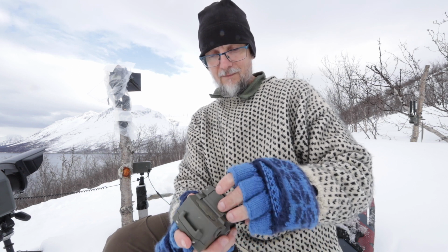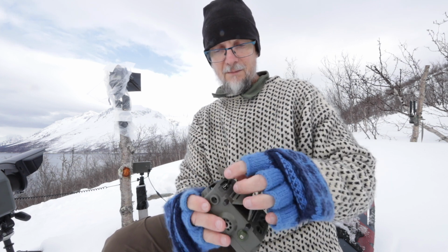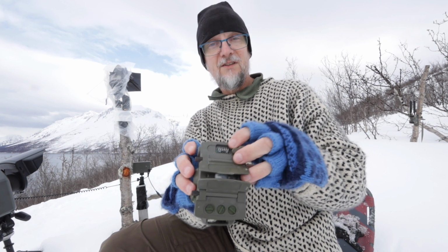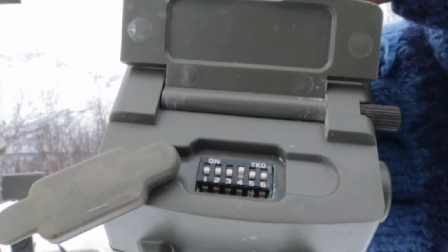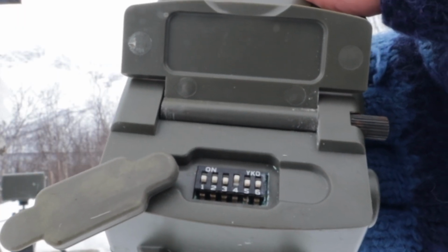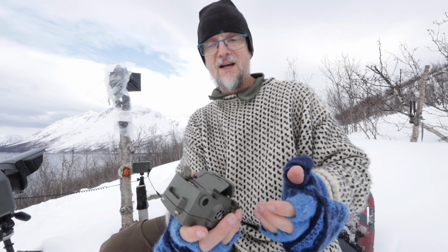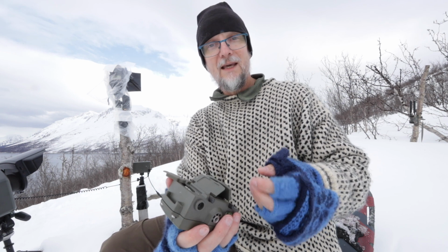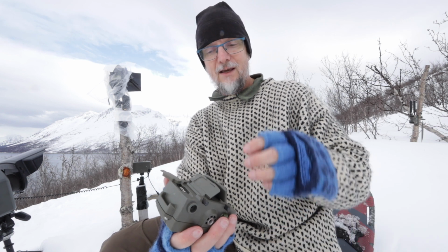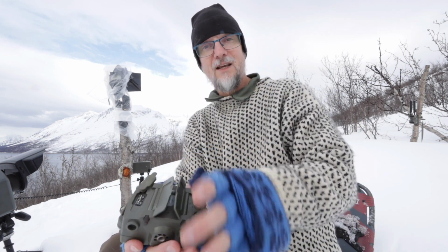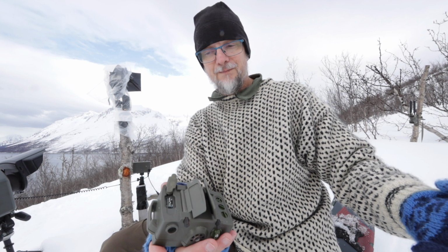For the buttons, behind this one you have 6 different switches which you can take off or on, and there you decide how many pictures the camera takes when this trigger sent a signal to your camera that the trigger discovered a movement.